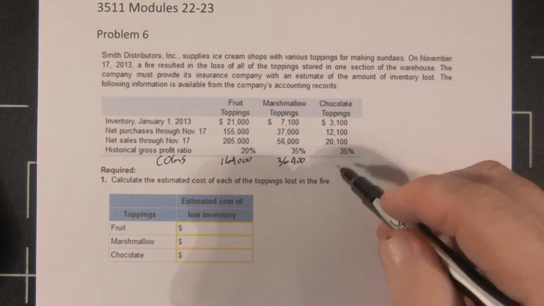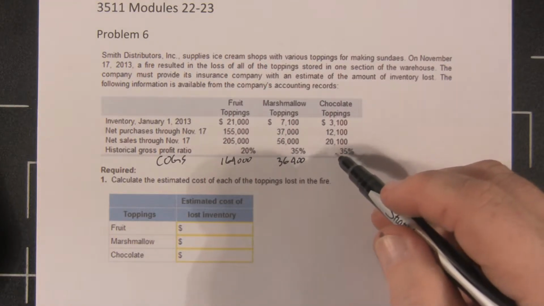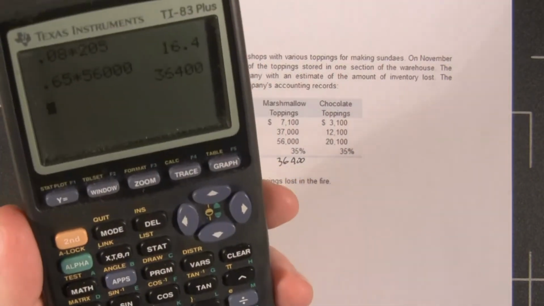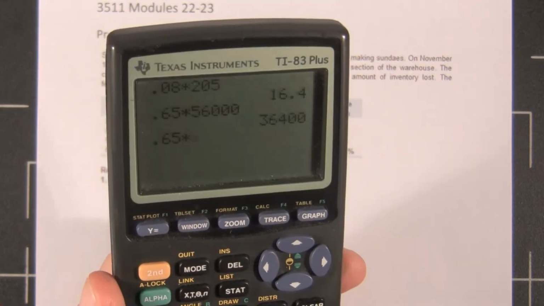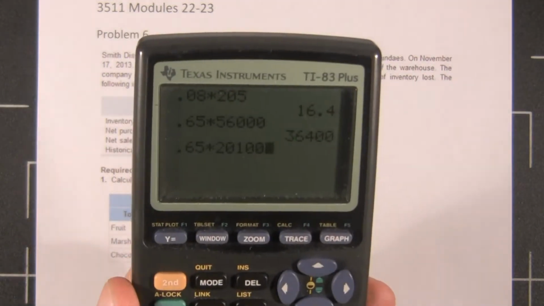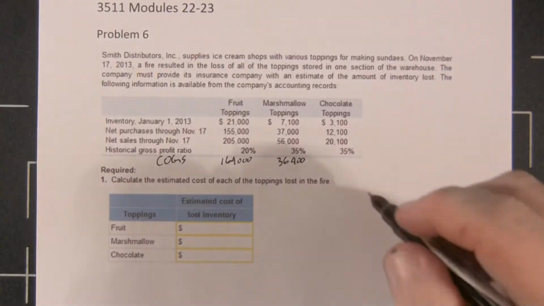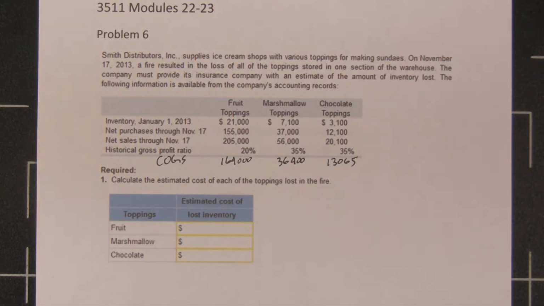And 0.65 again times 2,100 is 1,365. So I have my cost of goods sold. So I need to figure out the amount of the ending inventory.